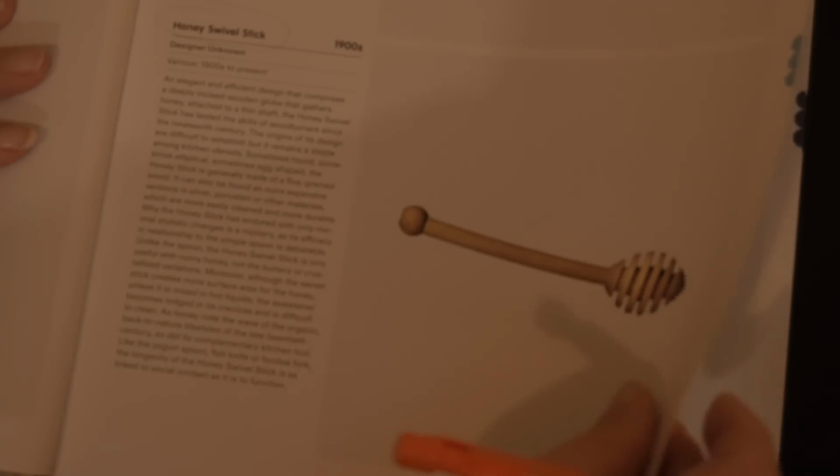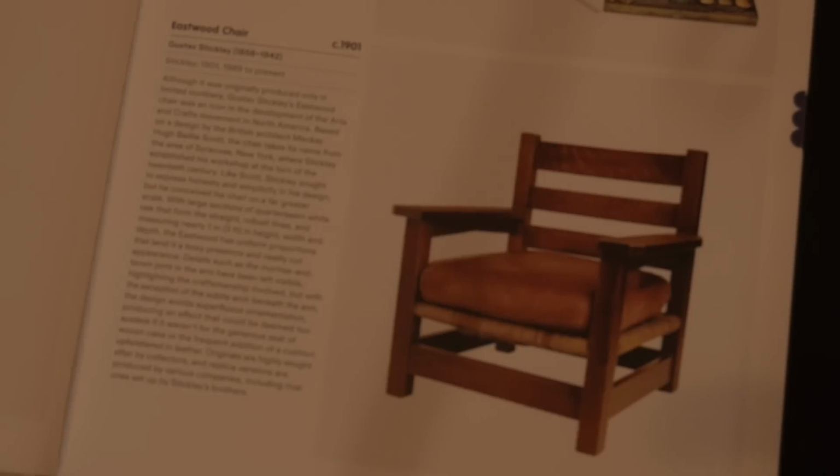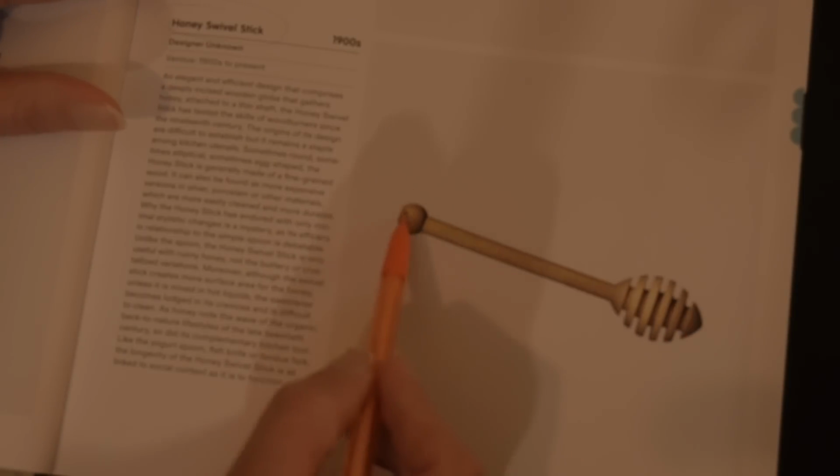So there we are. This may be our last selection for this project. Here we have the honey swivel stick. This is from the 1900s and the designer is unknown.